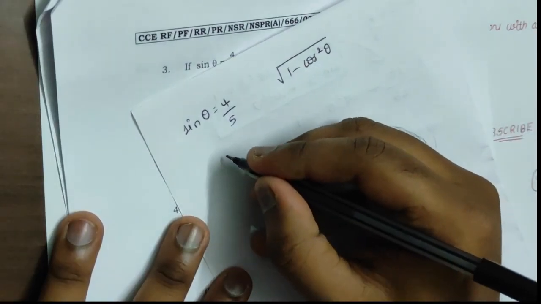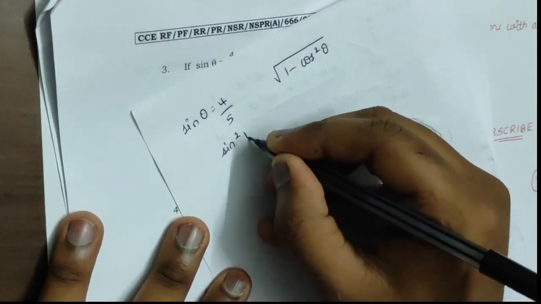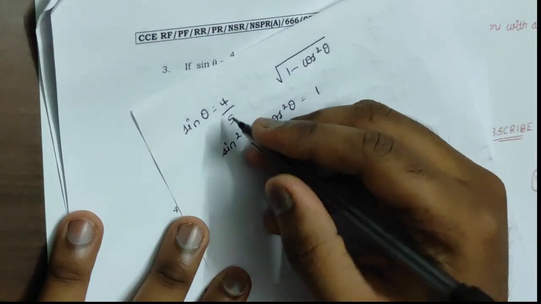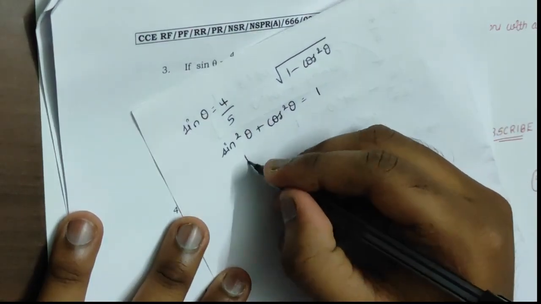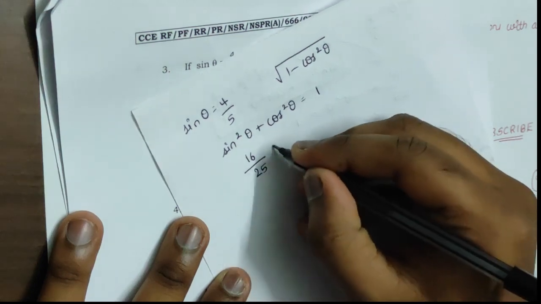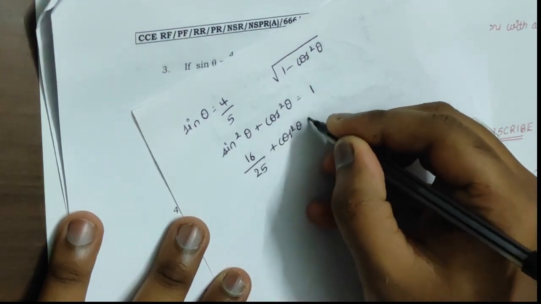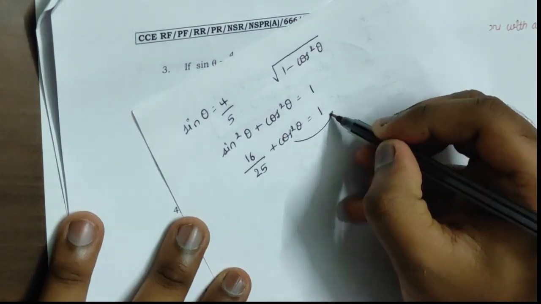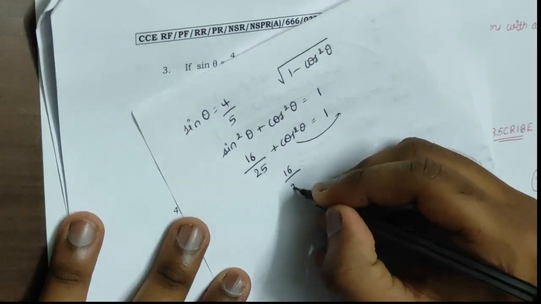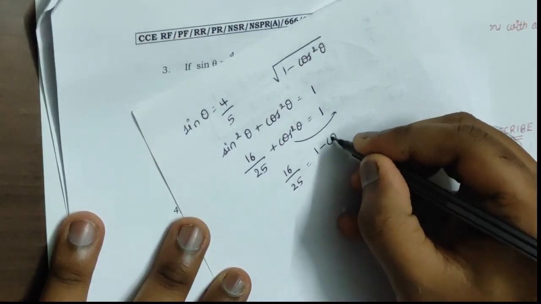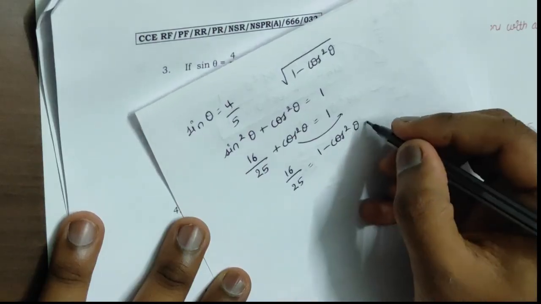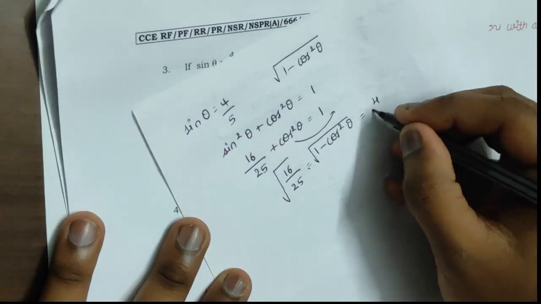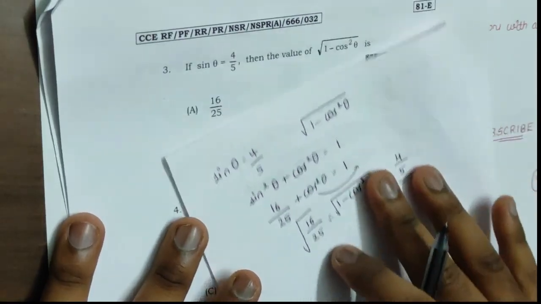We know one formula, that is sin square theta plus cos square theta is equal to 1. Instead of sin square theta, we will substitute these values: 16 by 25 plus cos square theta is equal to 1. What we require is root of 1 minus cos square theta, so we will bring this to this side. 16 by 25 is equal to 1 minus cos square theta. We will apply roots on both sides. While applying roots, it becomes 4 by 5. The answer is 4 by 5.